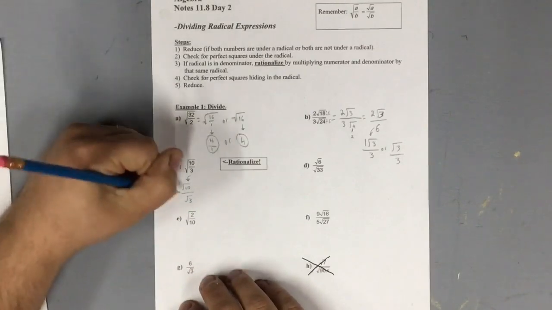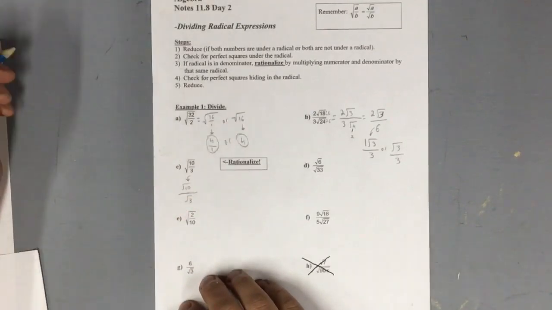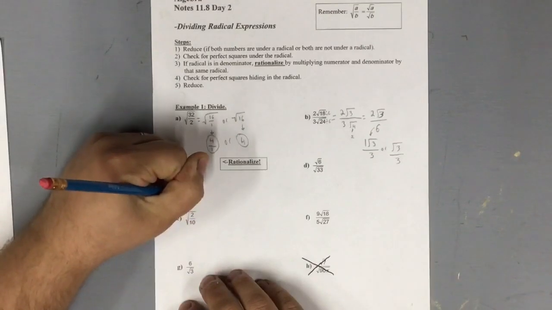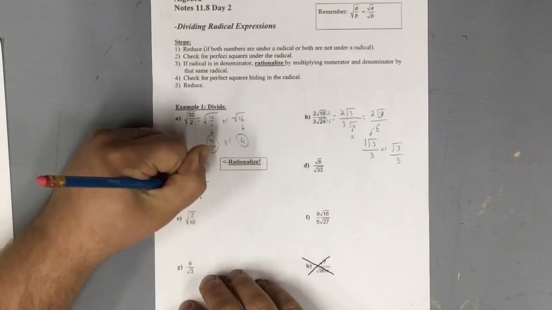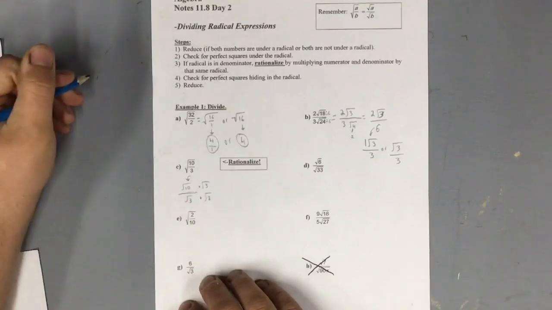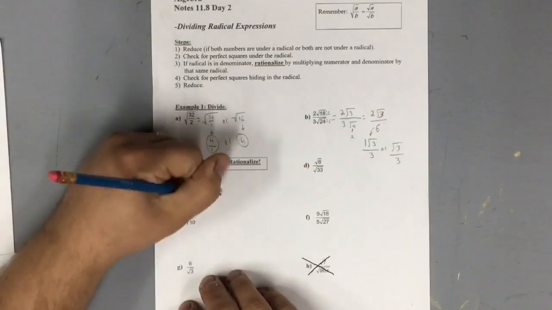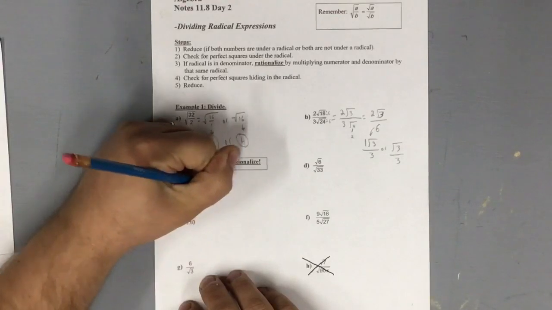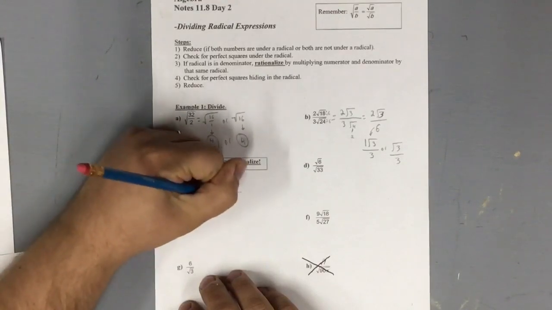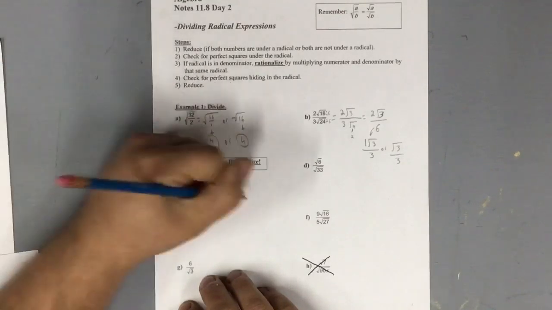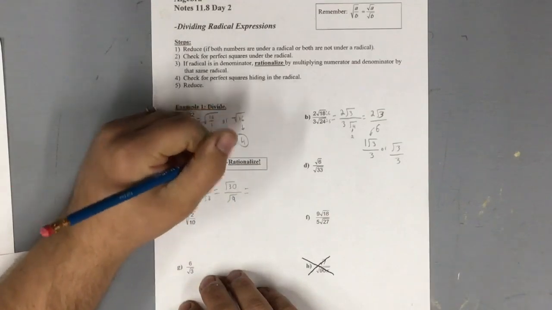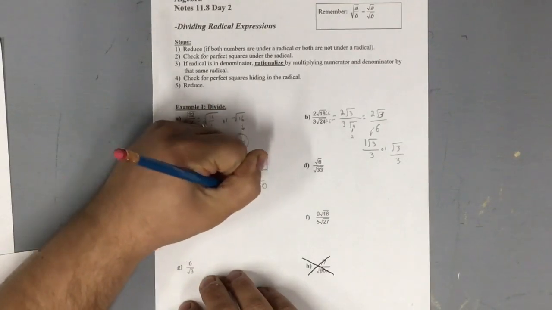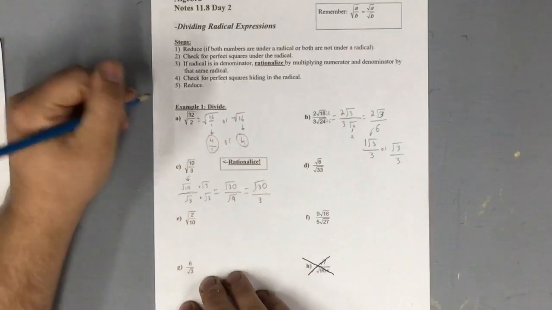And what I'm trying to do is just not have a radical symbol in the denominator anymore. So what I do is I multiply the top and bottom by my denominator. So I multiply by radical 3. When I do that, I can multiply these together because they're both inside a radical. I get radical 30. And then underneath I would get radical 9 because 3 times 3 makes 9. From there, I can simplify this to radical 30 over 3 because 9 is a perfect square.